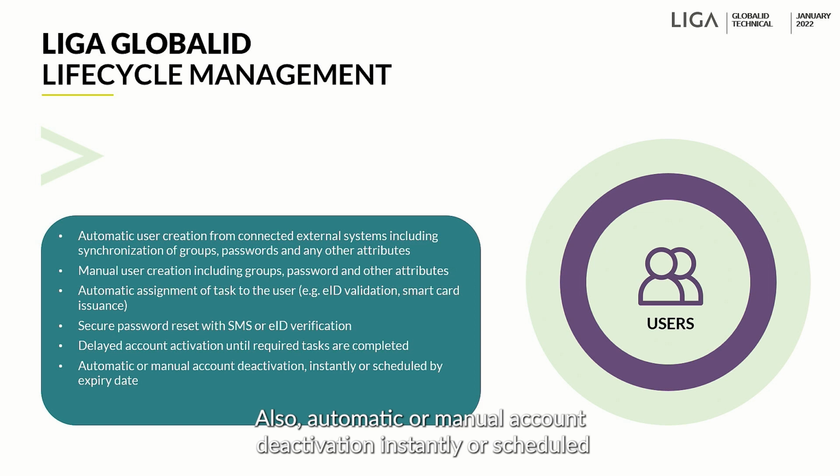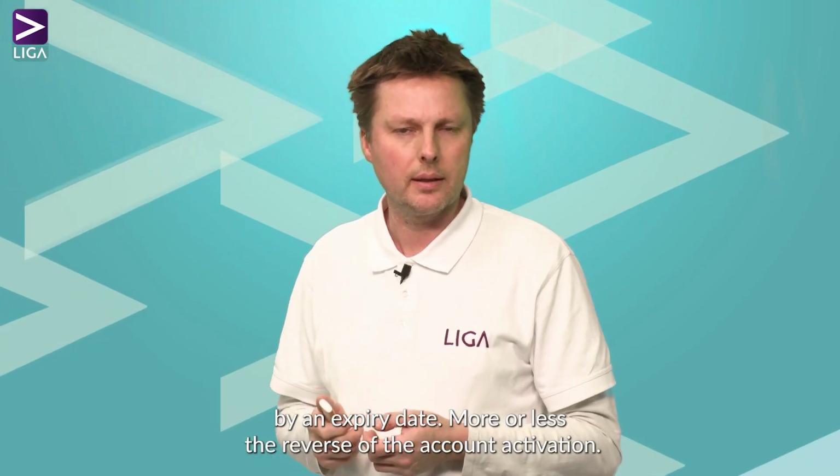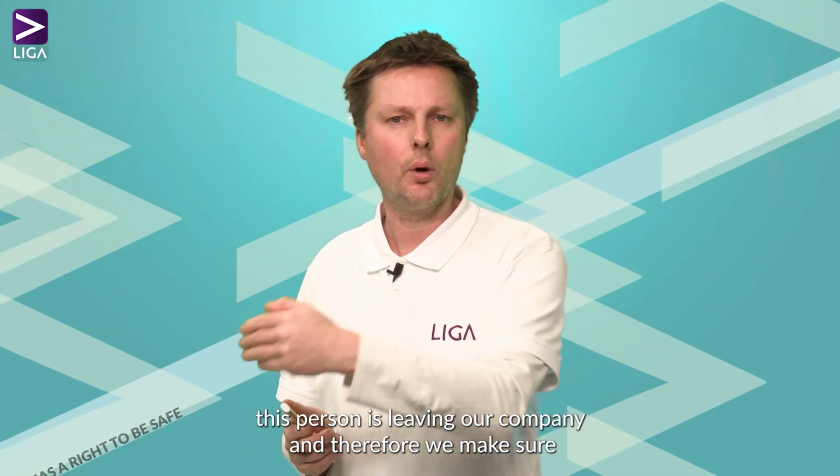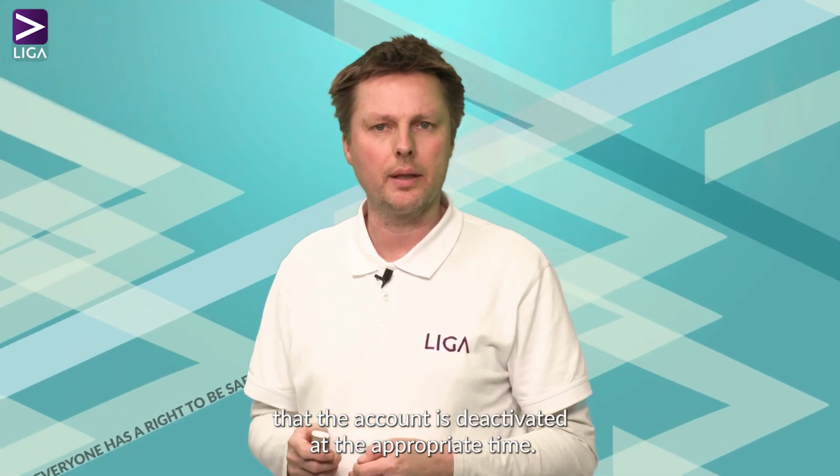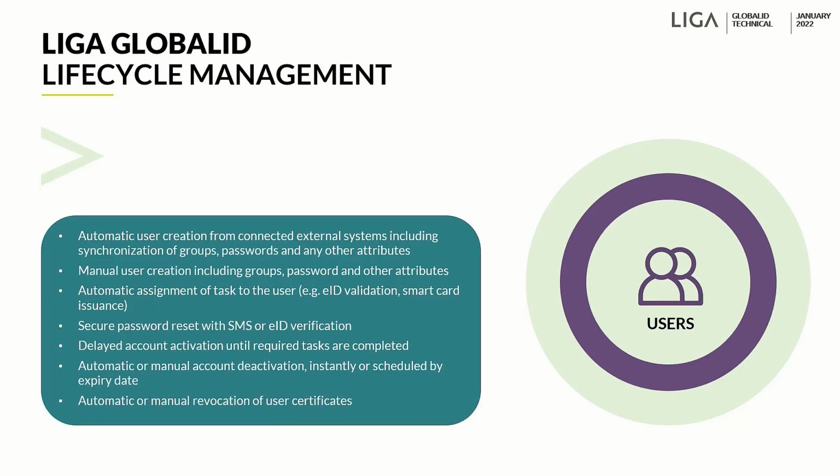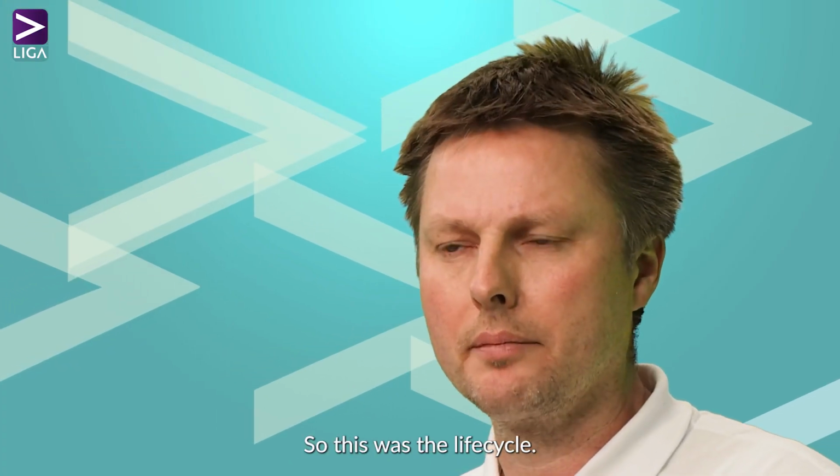Also, automatic or manual account deactivation, instantly or scheduled by an expiry date. More or less the reverse of the account activation. Of course, we can also deactivate the account, but we could also set, at the end of the month, this person is leaving our company, and therefore we make sure that the account is deactivated at the appropriate time. And finally, we also built in a life cycle for people that are using certificates in the infrastructure. We have also built in automatic or manual revocation of user certificates. So this was the life cycle.